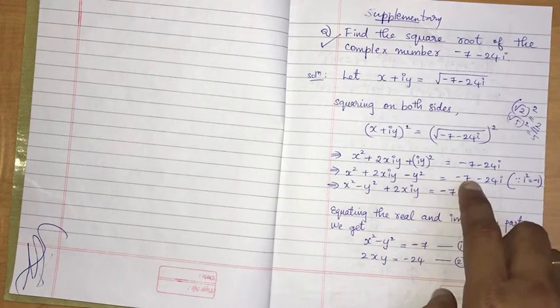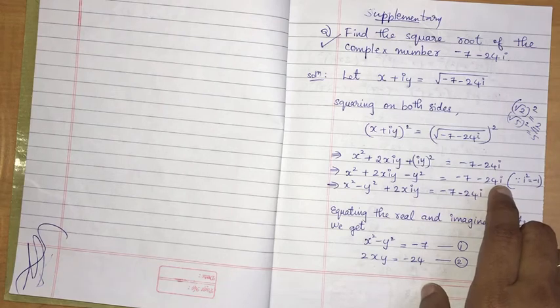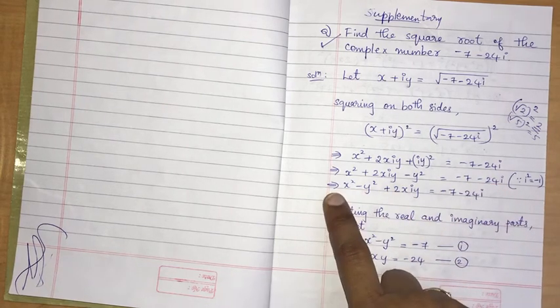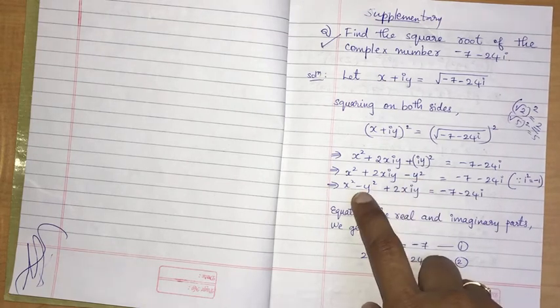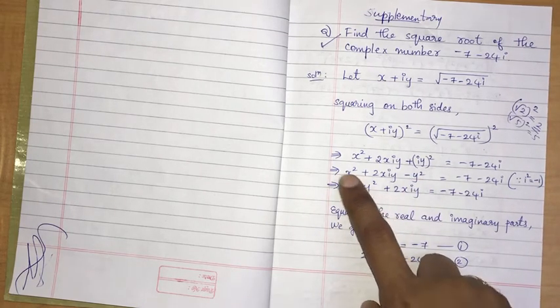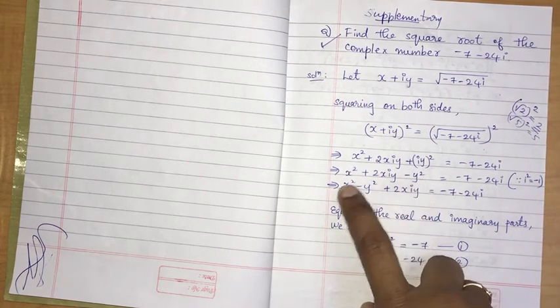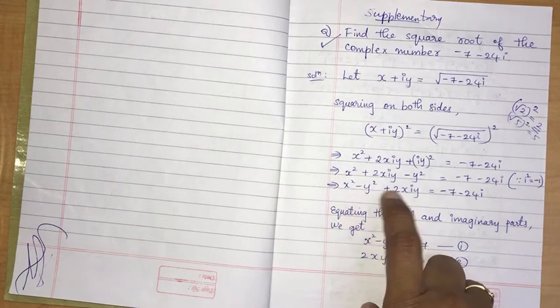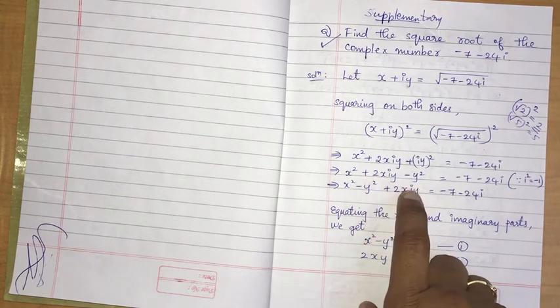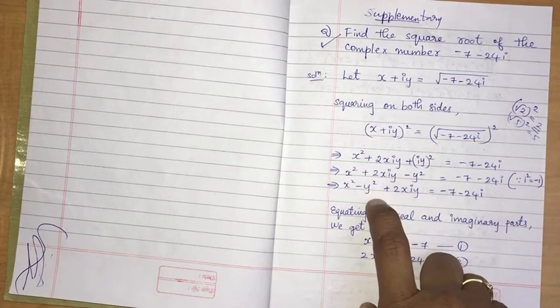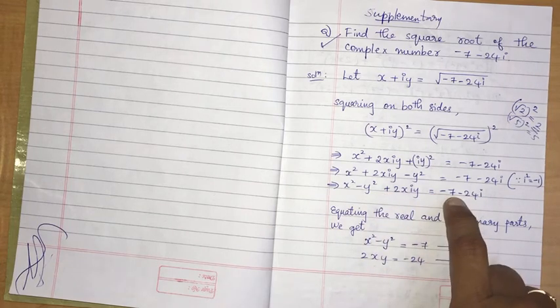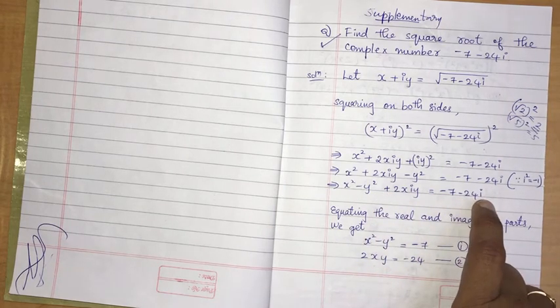That is equal to minus 7 minus 24i. The next line it is x square minus y square plus 2x iy. I took this y square next to x square. I have rearranged this line. Nothing else is changed. I have just rearranged. That is equal to minus 7 minus 24i.